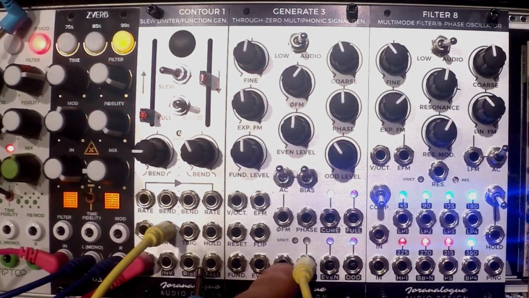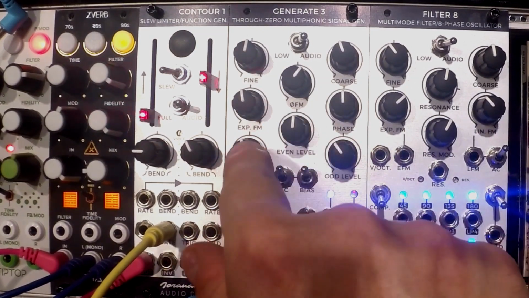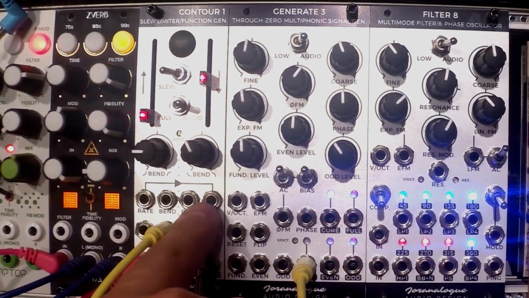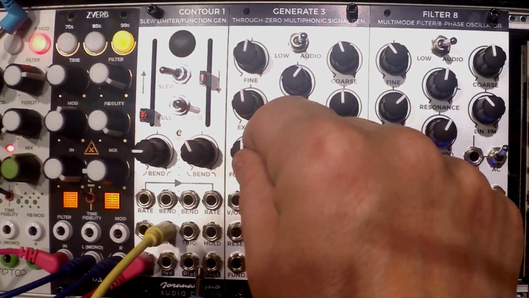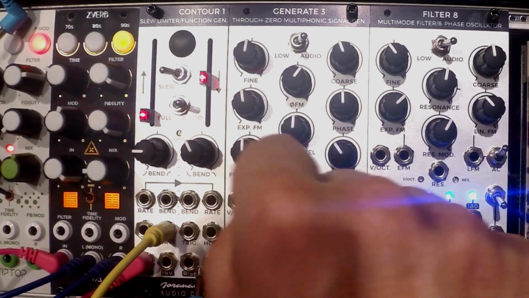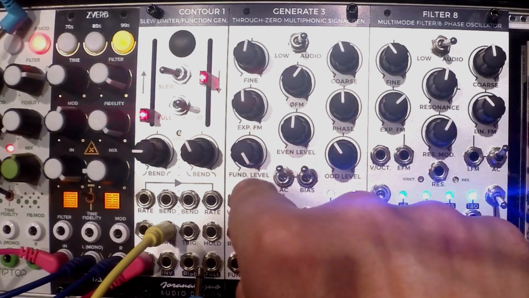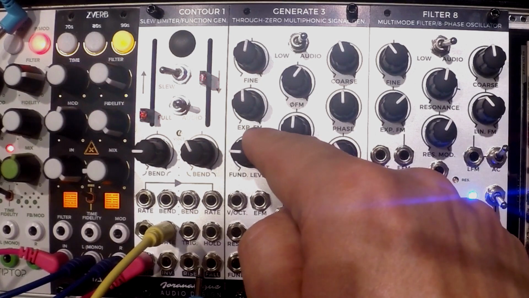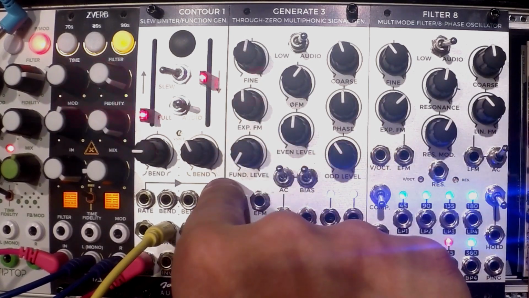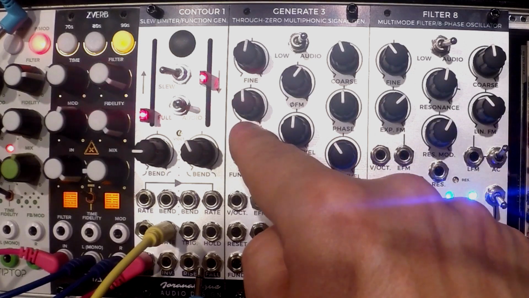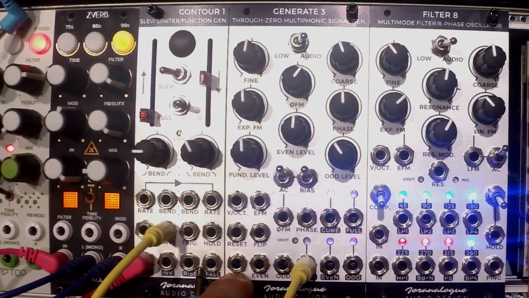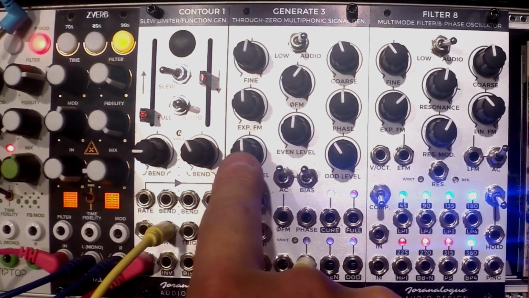When there's nothing patched in here, these knobs control level and polarity for each of the timbral channels. So right now I'm using the fundamental level. So in the middle it's 0. Then at the max position it's 10 VPP. Then if we go back to the left, it's 10 volt PP again at this position, but with polarity being inverted. But once there's something inserted in the AM modulation socket right here, fundamental, then this switches to bipolar attenuverter.